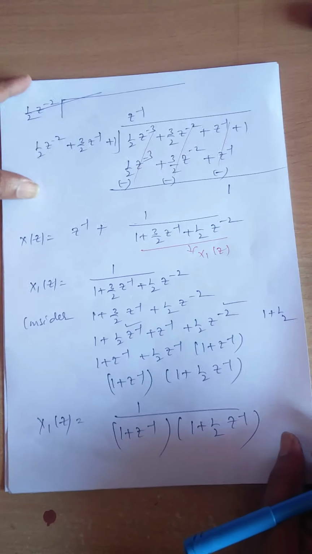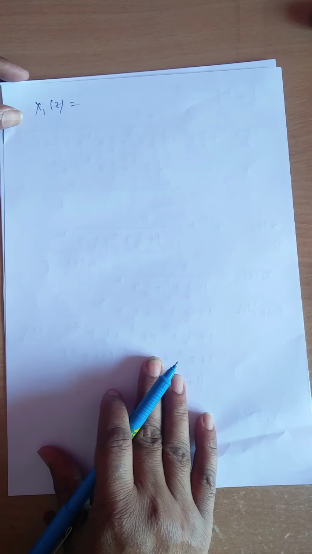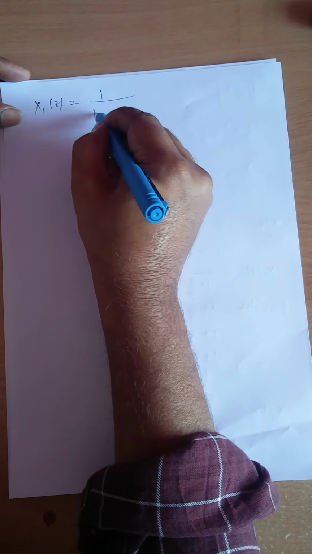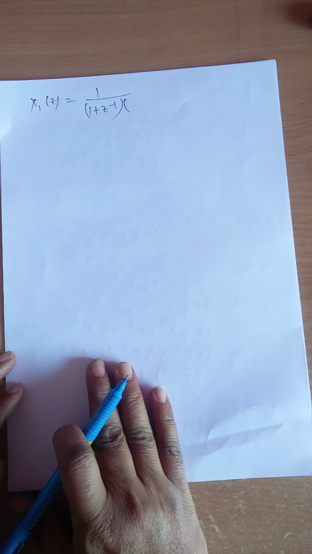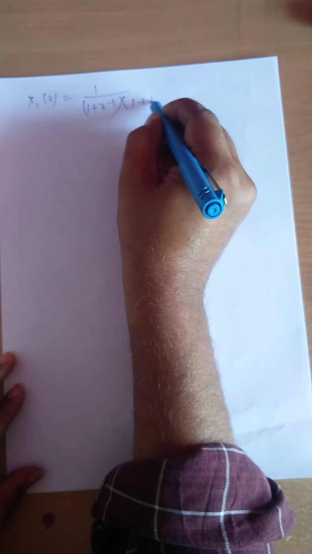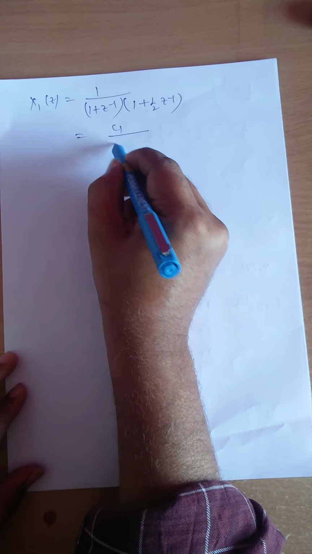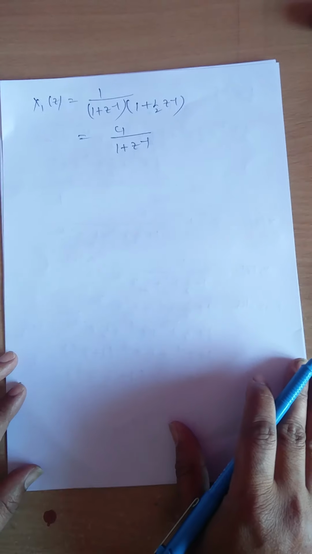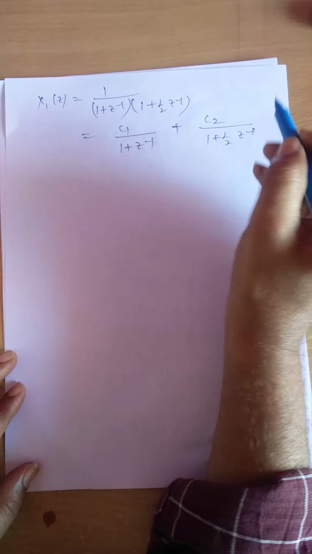Okay. Then x1 of z, you can factorize it using the partial fraction expansion method, that is 1 divided by 1 plus z inverse into 1 plus 1 by 2 z inverse can be written as c1 by 1 plus z inverse plus c2 divided by 1 plus 1 by 2 z inverse.